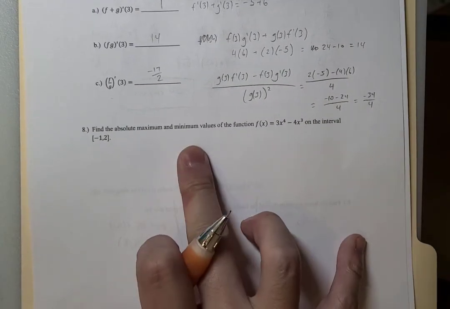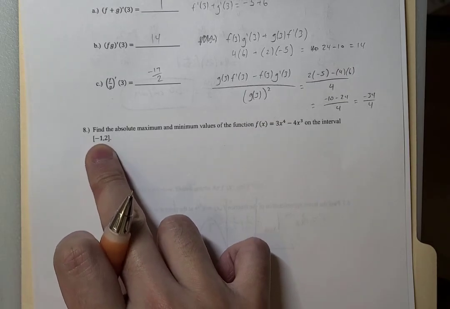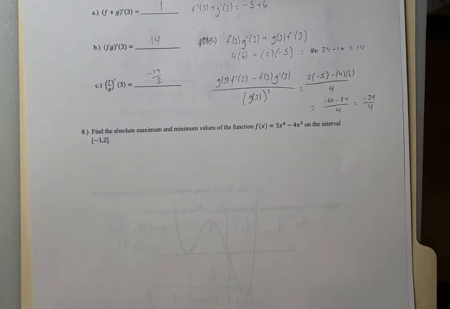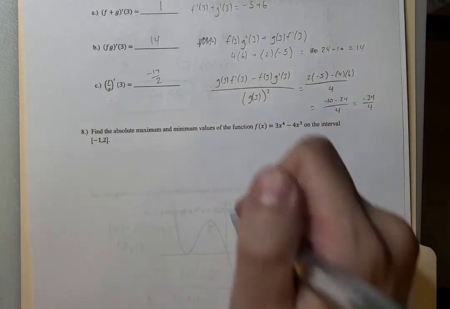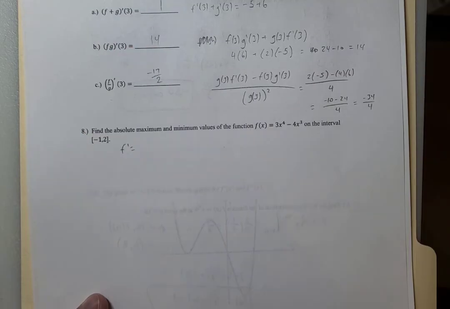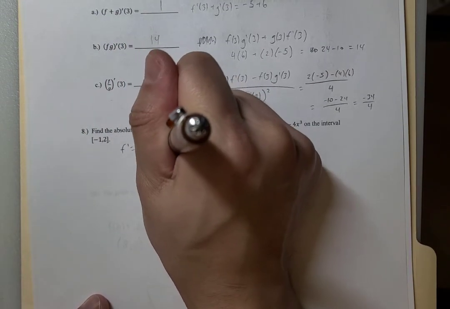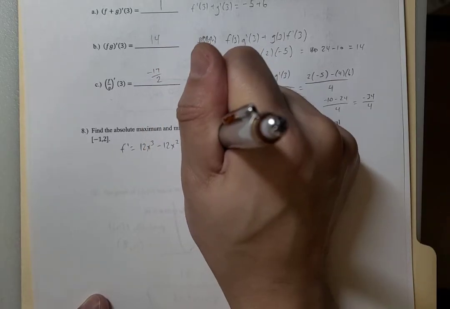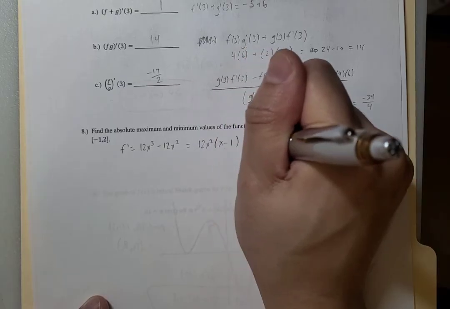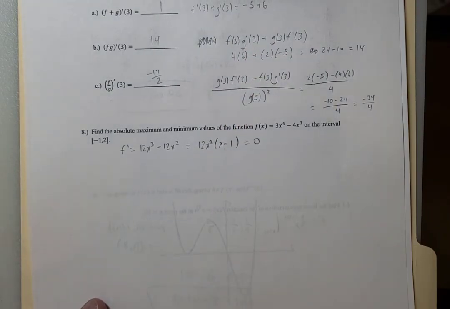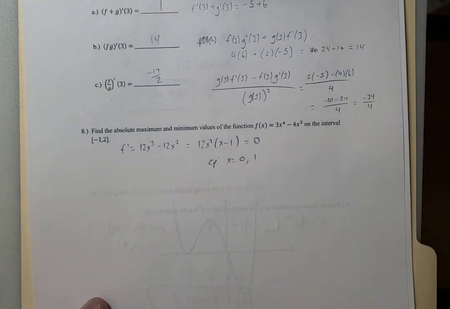Find the absolute max and min values of this function on the interval -1 to 2. So let's find out if there's any local max min first by the first derivative test, and then we have to check the endpoints, okay? So f prime is 12x cubed, we're just doing power rule, minus 12x squared. We can factor out 12x squared actually. We're left with x minus 1, okay? We set it equal to 0. So our critical points are x is 0 and 1.